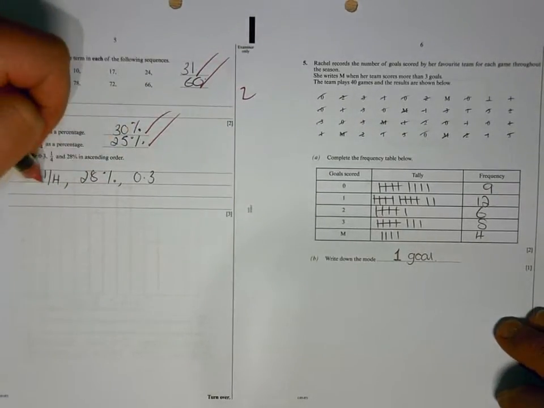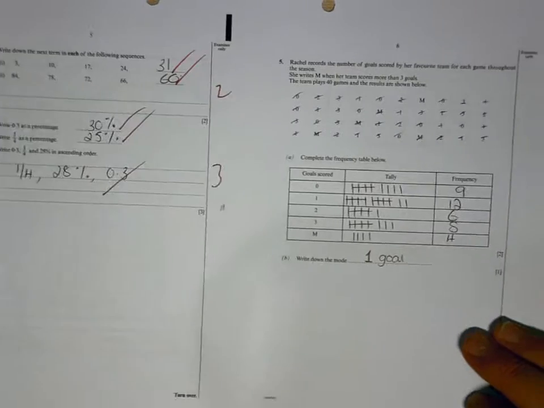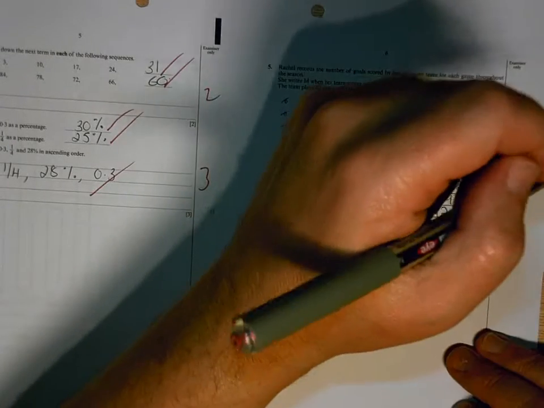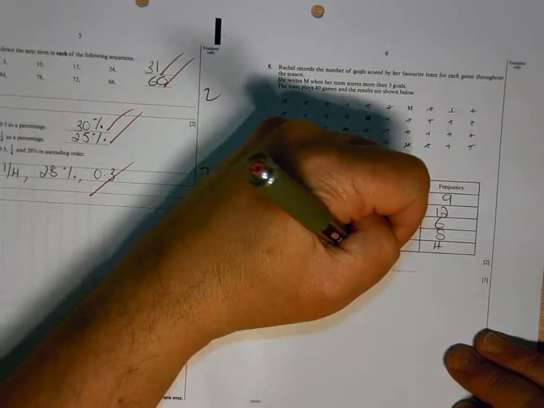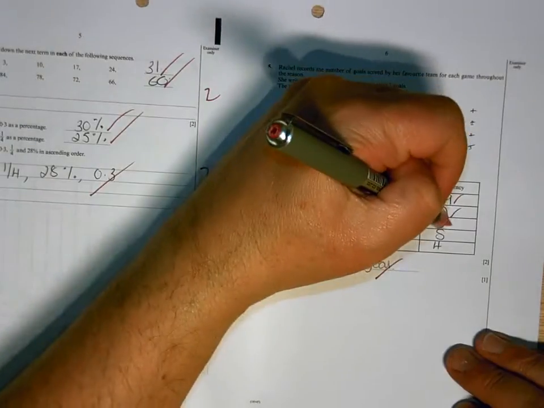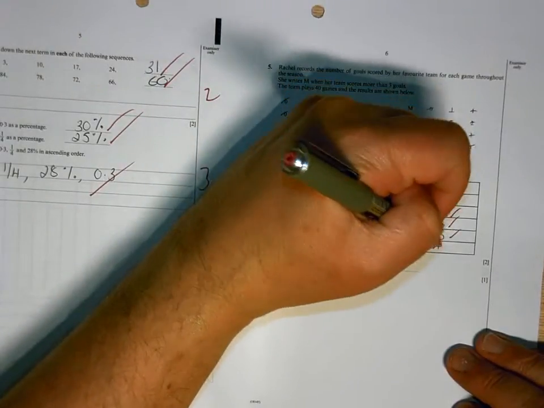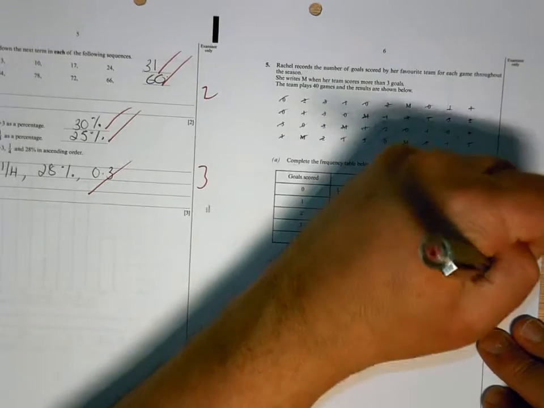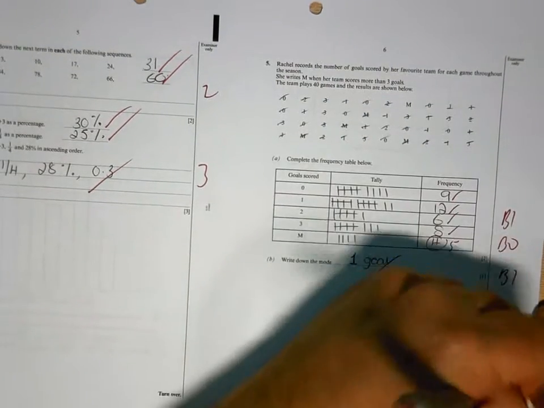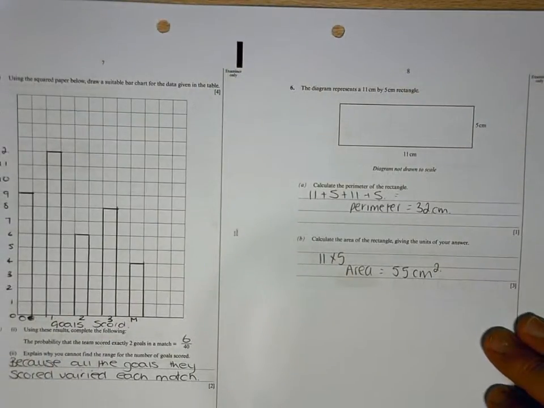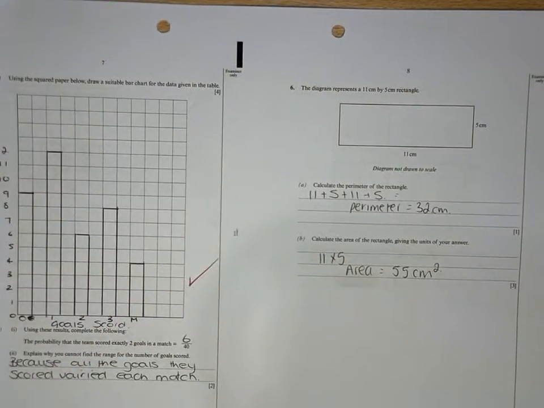30, 25. Good girl. Right, you've gone wrong there somewhere. 9, 12, 6, 8. That should be 5. 7 for the page. That's good for your wrong answer. There's nothing wrong with that.